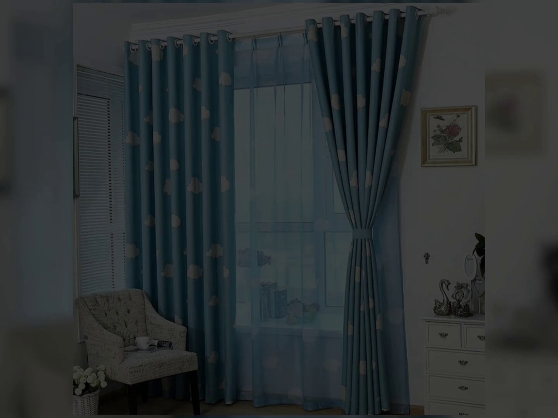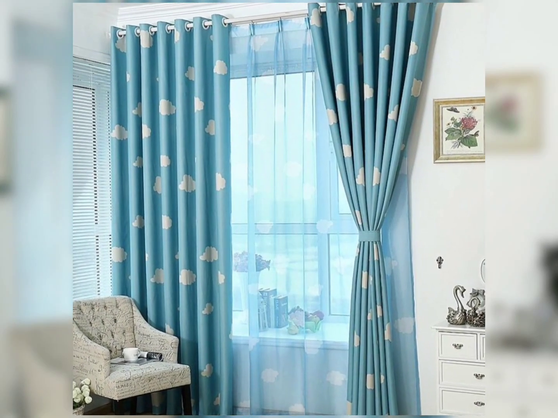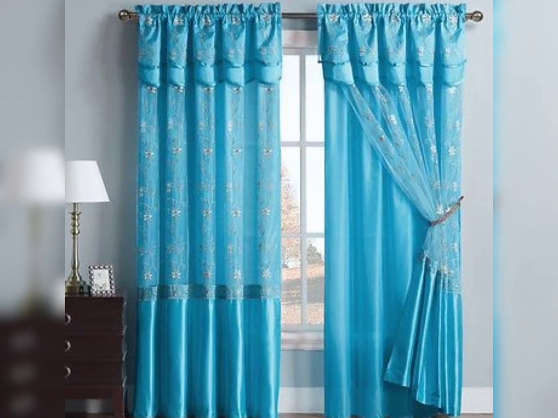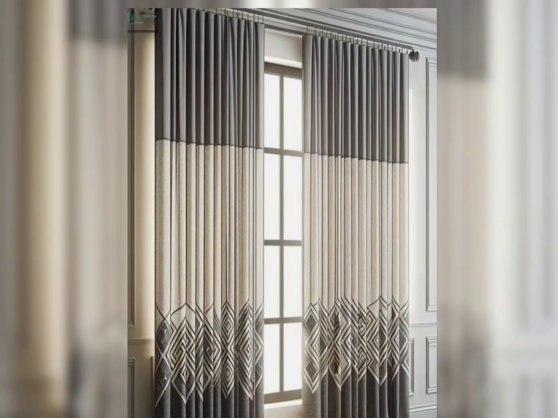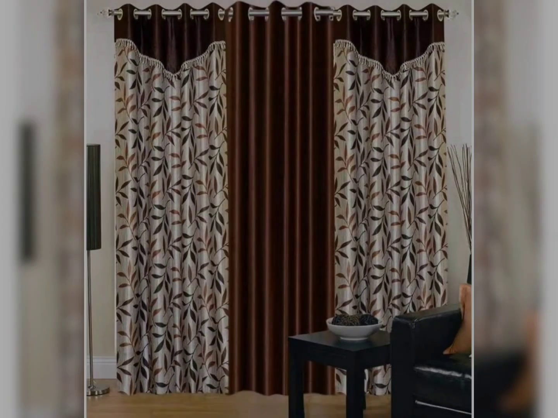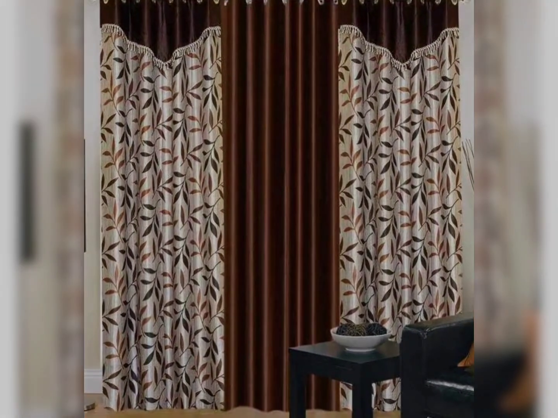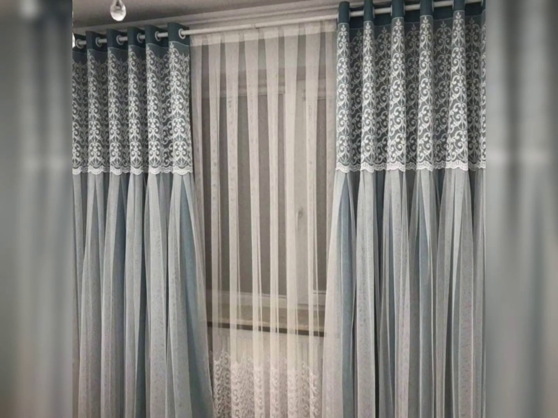But many people ignore curtain selection and end up making the wrong choice. In today's video, I will explore the importance of curtain design, types of curtains, fabric choice, color combinations, latest trends, and the complete price range in India. So make sure to watch this video till the end and choose the perfect curtains for your house.